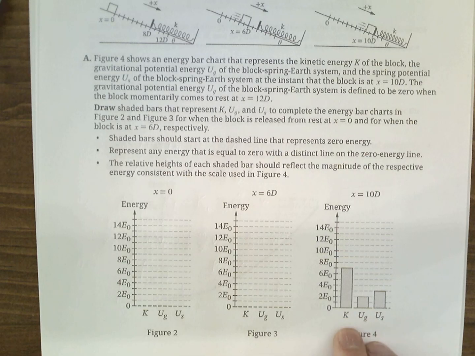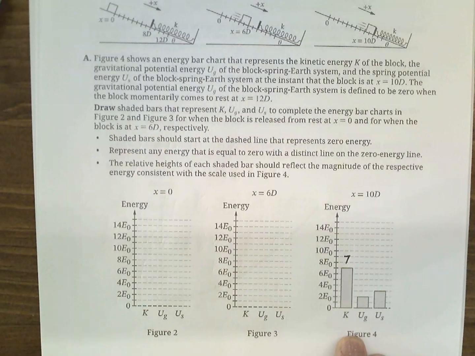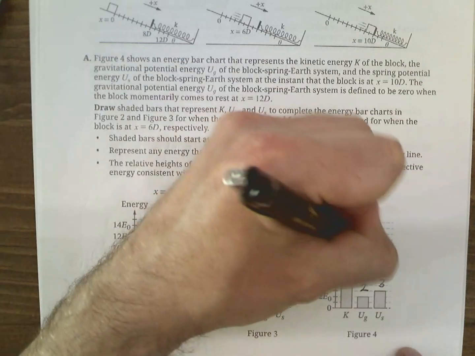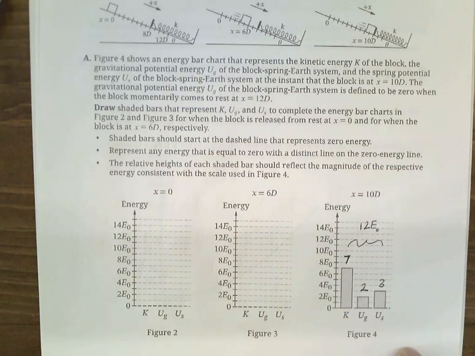bar graphs here. So our kinetic energy is a value of 7 when the block is at 10D. The gravitational potential energy is a value of 2. And then the spring potential energy has a value of 3. So if we put that all together, we have a total energy of 12E0.